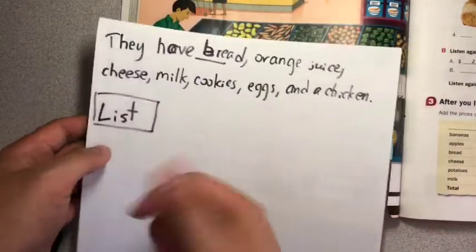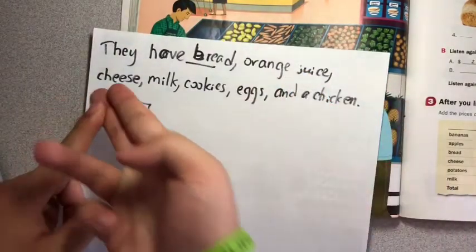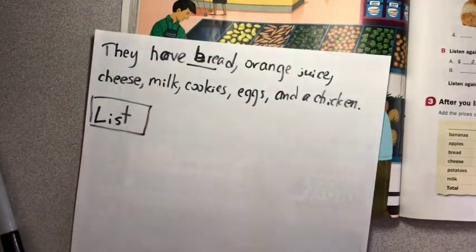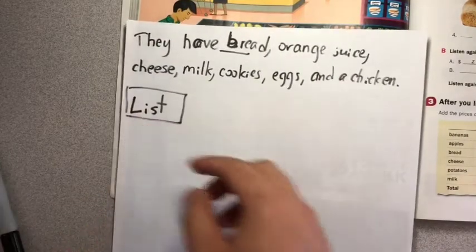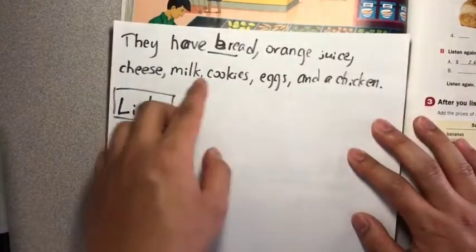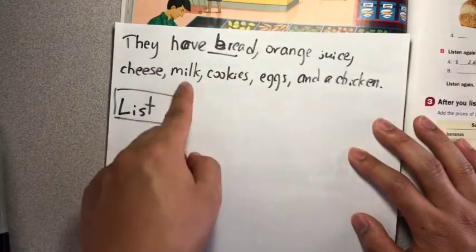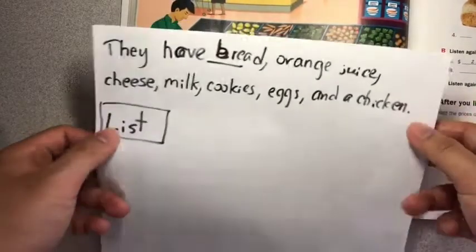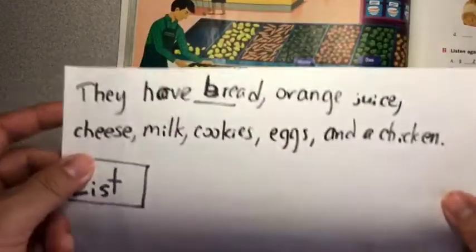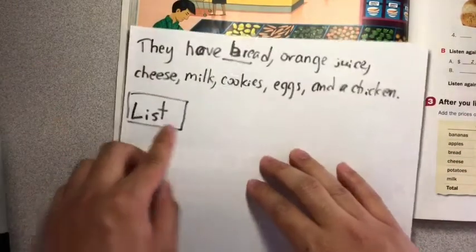So the list says, I need milk, I need bread, orange juice, cheese, milk, eggs, cookies, and a chicken. That's called a list. So now when I go to the store, I know that I need to buy bread, orange juice, cheese, milk, cookies, eggs, and a chicken. I can take this list with me when I go shopping, so I remember what I need to buy. This is called a list.